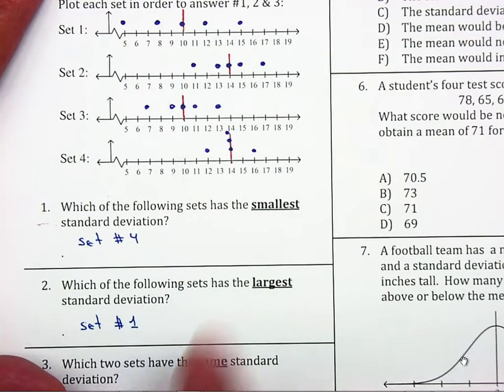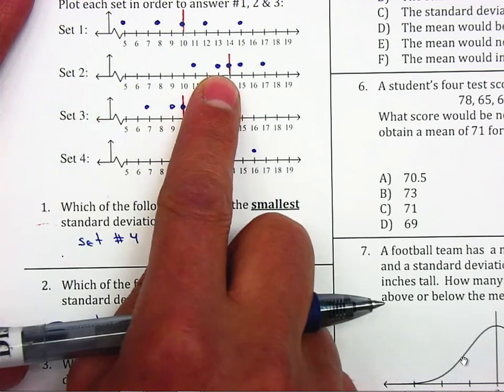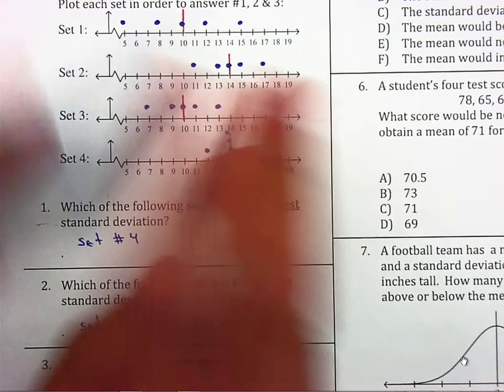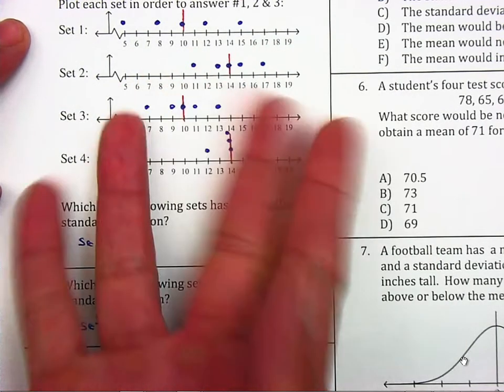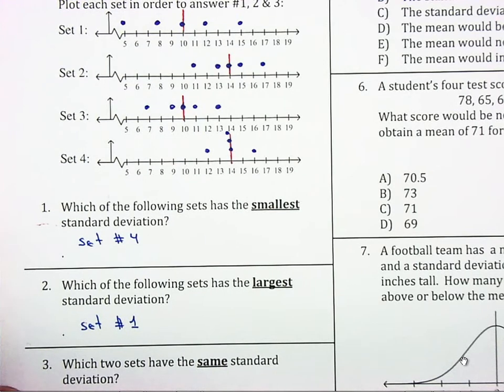Which two sets have the same standard deviation? So which ones are spread out equally? If you notice, the ones that are spread out equally are set number 2 and set number 3. They are spread out the same. They're shifted, but the standard deviation is exactly the same. So this will be set number 2 and set number 3.